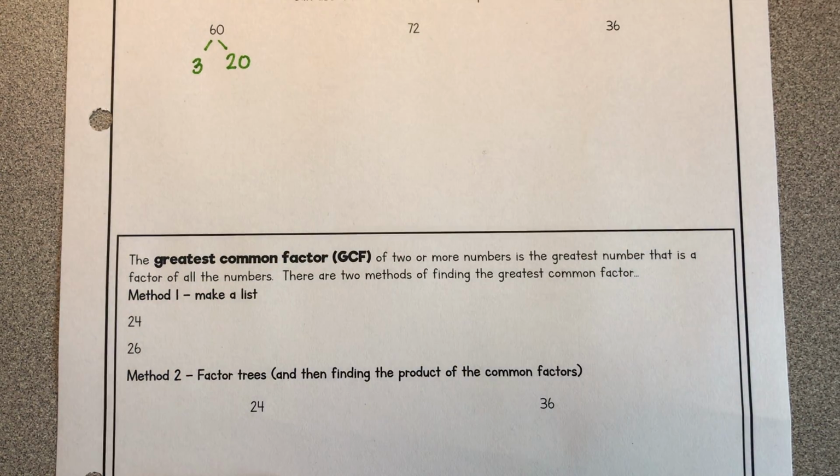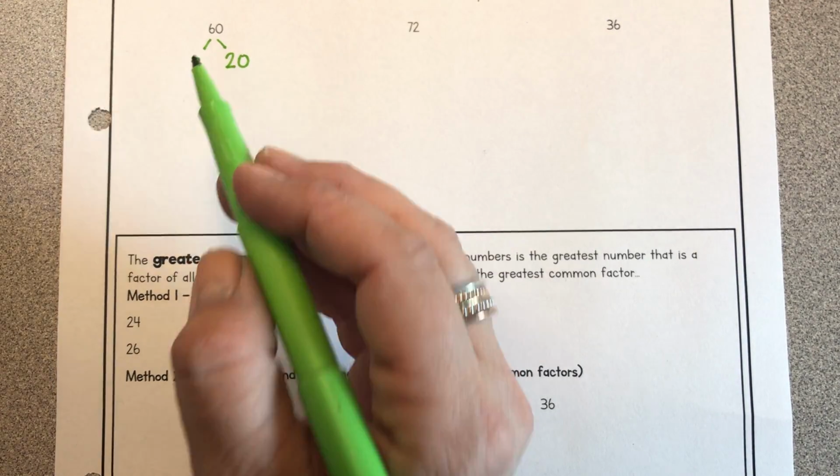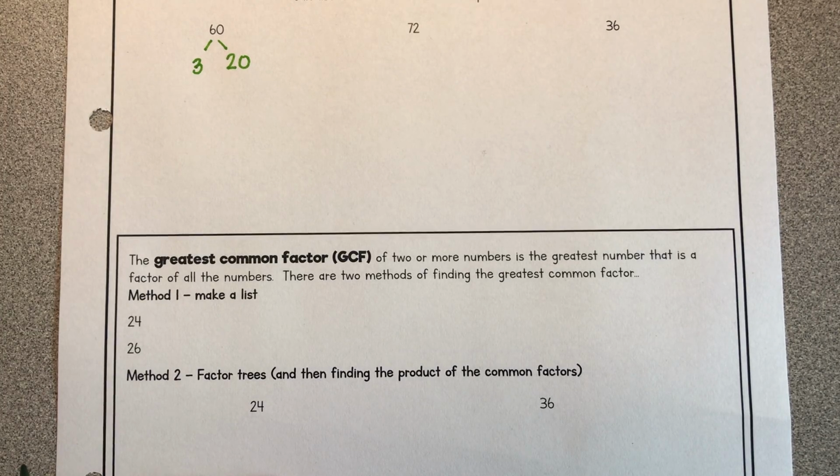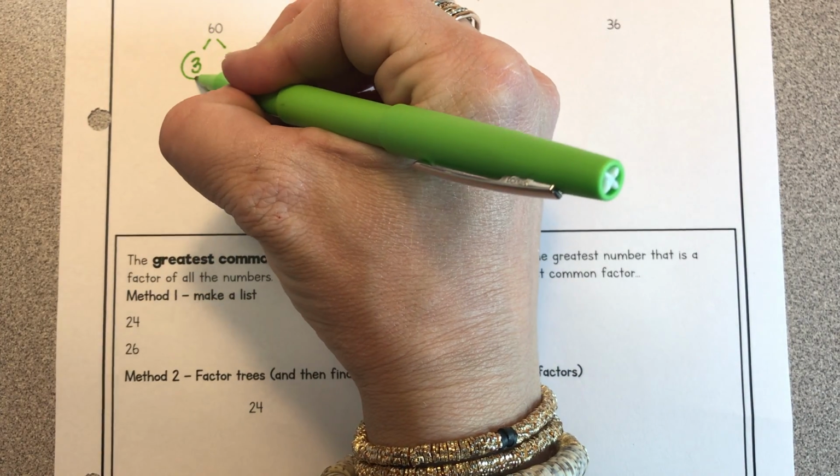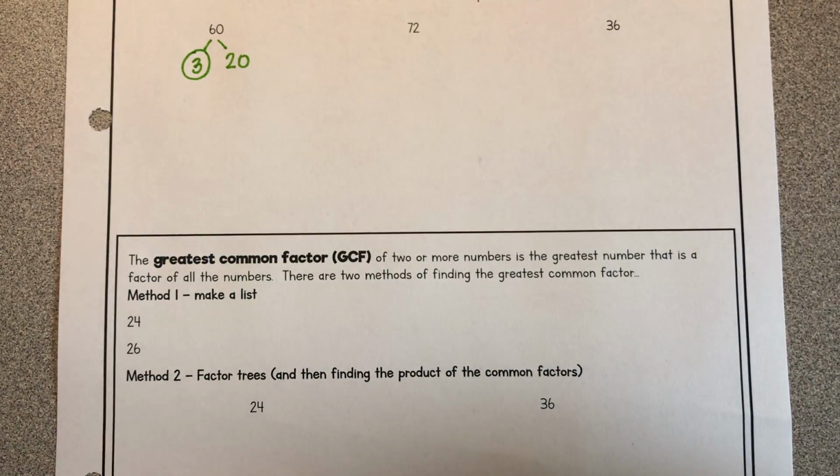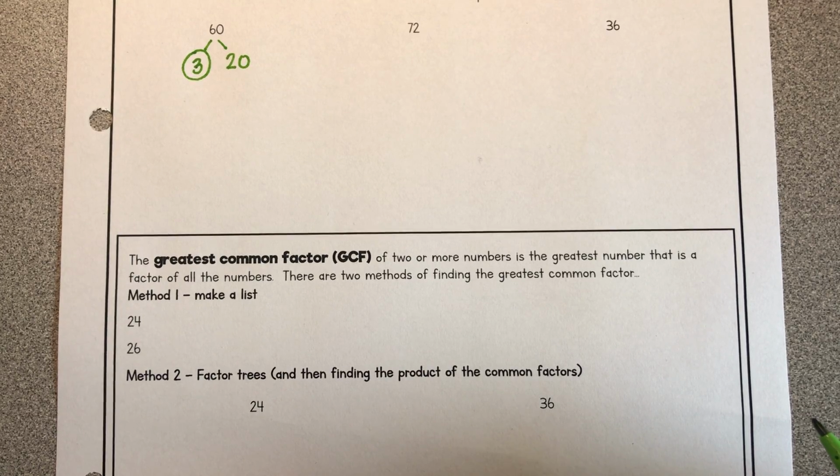And now I'm going to circle my prime numbers. And if y'all remember, prime numbers are numbers that have exactly 2 factors, and it's 1 and the number. So what can I multiply together to make 3? 1 times 3, and that's it. So 3 is prime. 20 is not prime, it's composite because it has multiple factors, right? 1 and 20, 2 and 10, 4 and 5.